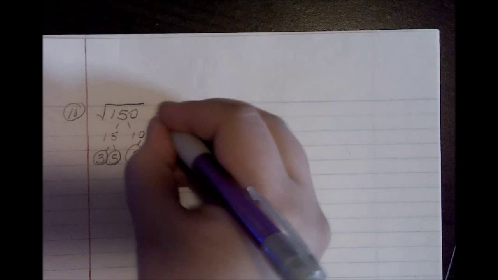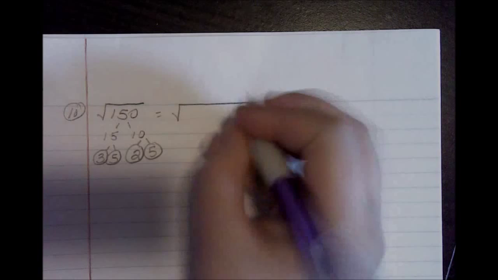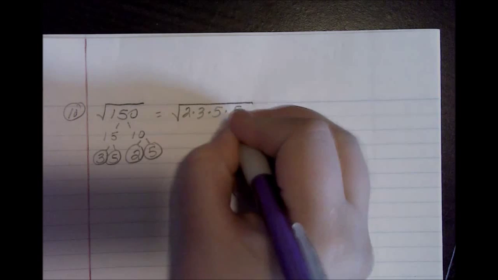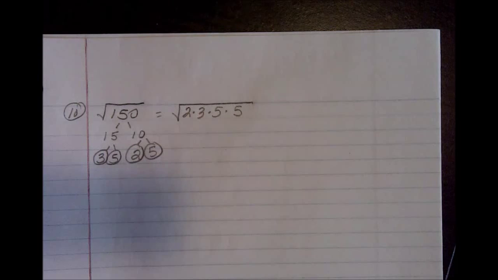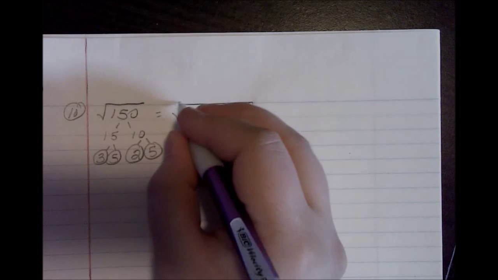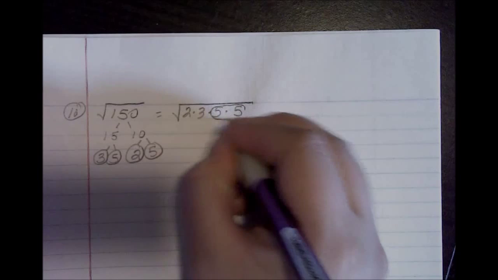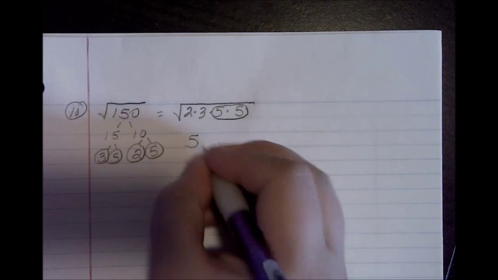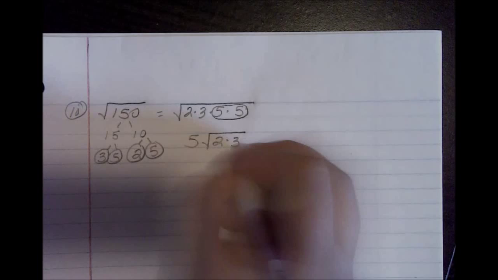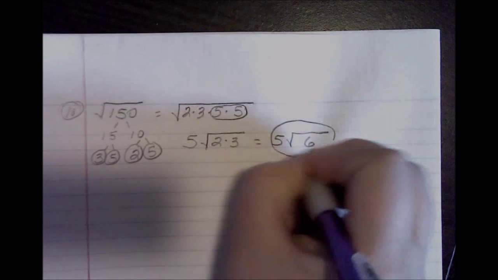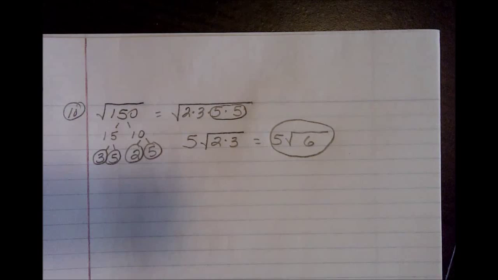So I'm going to replace the square root of 150 with 2 times 3 times 5 times 5. Remember, all of these circled prime numbers are what you replace the initial 150 with. So this blank space here means that we need 2 of a number to release it from the radical. So that would be these 2 numbers here. They come out as 1, 5, and I'm left with that 2 times 3, which is the same thing as 5 times the square root of 6. That's as simplified as it gets. So 5 times the square root of 6 is my answer.